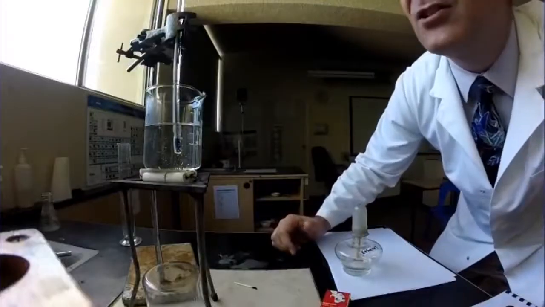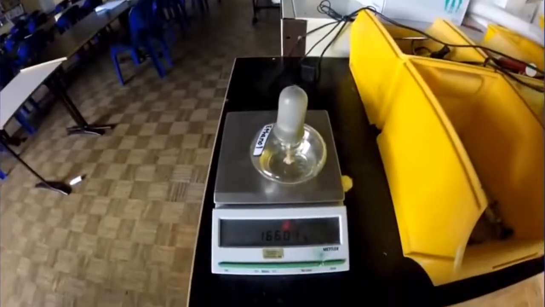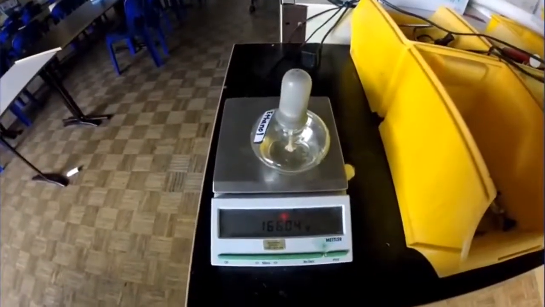You can see that the temperature of the water has now risen to 48 degrees. That's the highest temperature that I can see. So what I need to do now is go and reweigh the ethanol. So here is my value, 166.04.